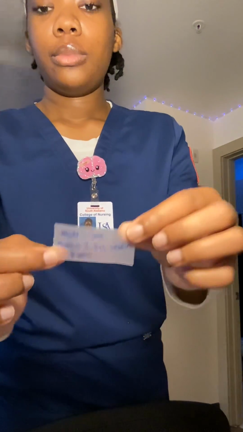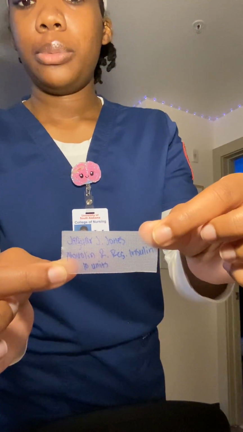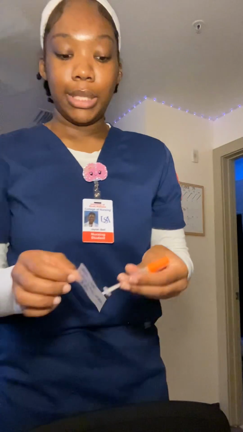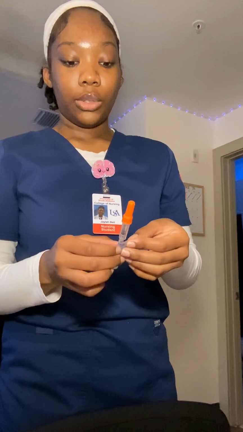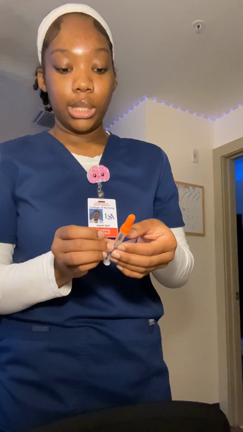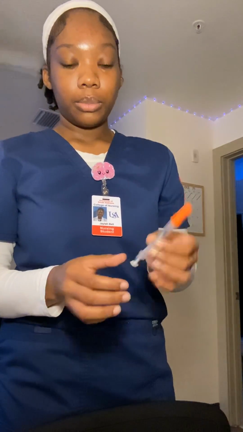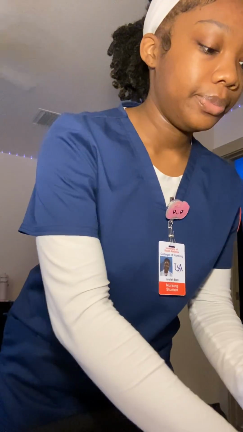I'm just going to show y'all my label so y'all can see. Okay. I'm just going to take this piece of tape and just wrap it around my syringe so I can know exactly what is in here. Alrighty. Now we are ready to move into the patient's room. So I'm just going to move everything to the side so y'all can see everything.